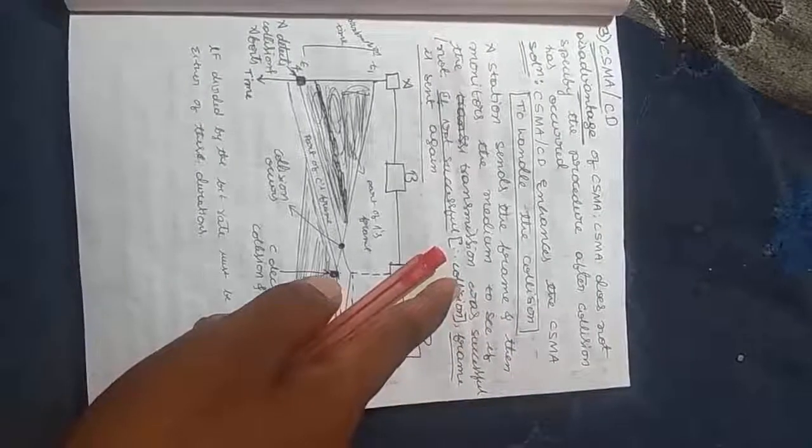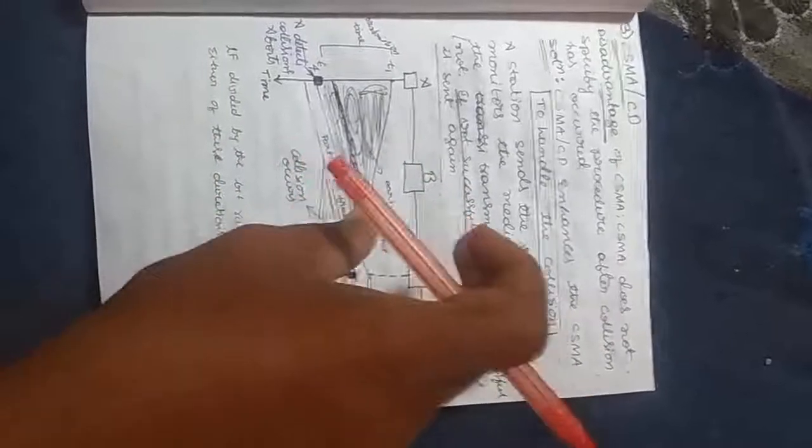That is the CSMA/CD. How this process happens, we are going to see in this diagram.